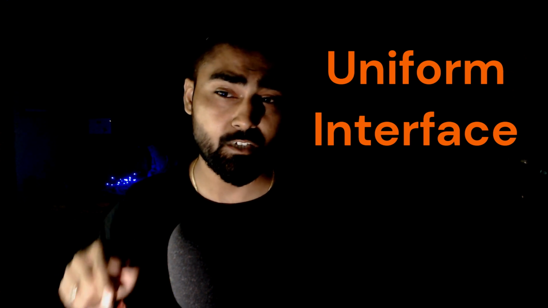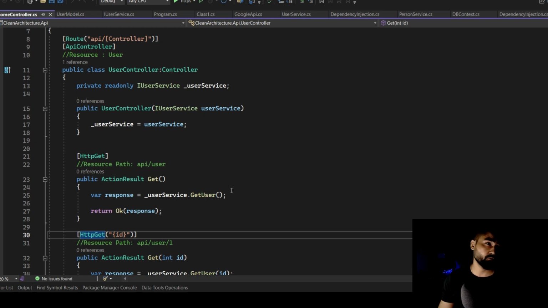Now maybe it may confuse, so let's dig into Visual Studio and let me try to make it more clear. When I talk about a uniform interface, I actually talk about your controller, your endpoints. When you are designing your API endpoints, make sure you are writing in a uniform way. So if there are 100 developers in the world following the REST guidelines, all of those 100 people are designing in the same way. That is why it is uniform.